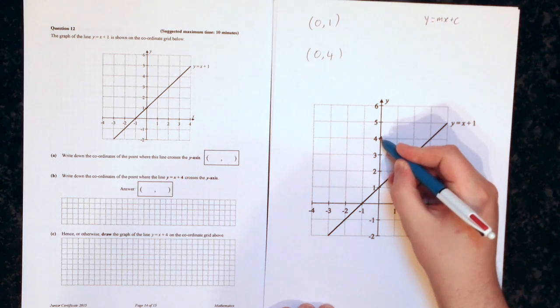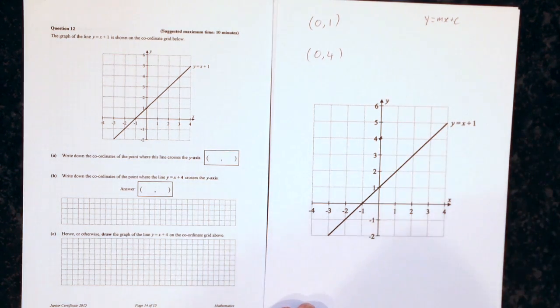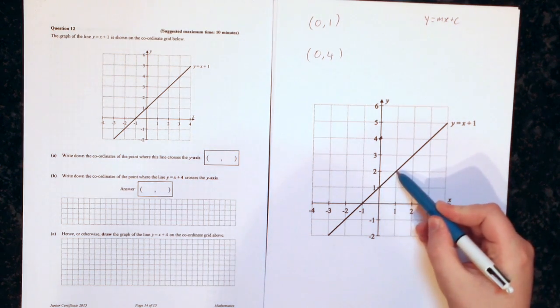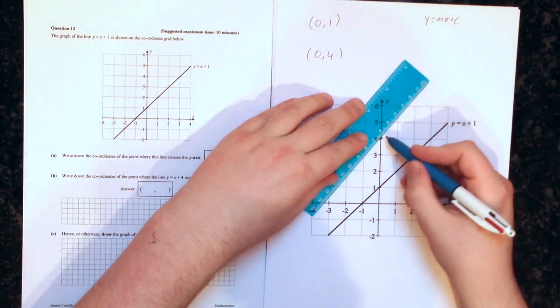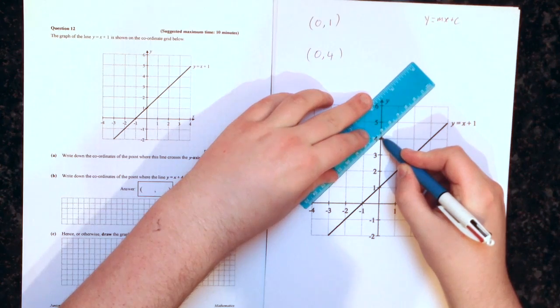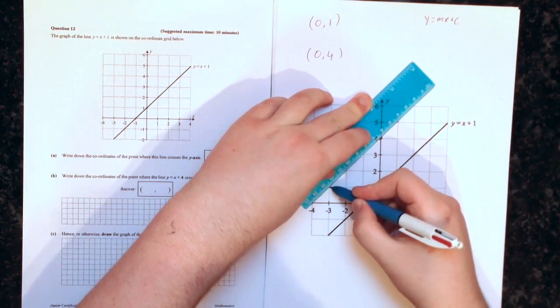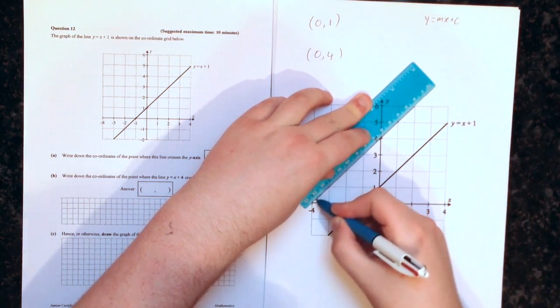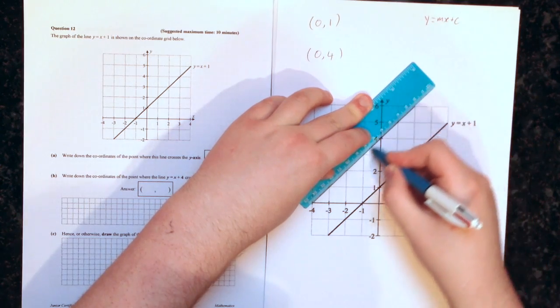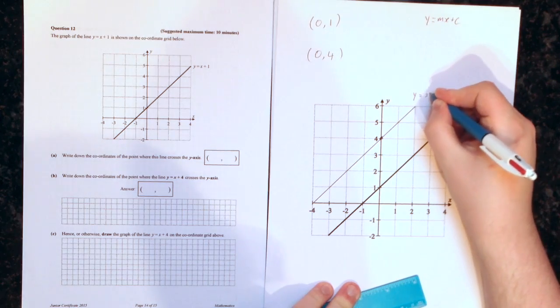So the line we're being asked to draw will be parallel to the line we're given. This line is going at 45 degrees, so the line we're going to draw will also go at 45 degrees. So it will go from one corner of each box to the corner of the next box. That will give us this line here, which is y equals x plus 4.